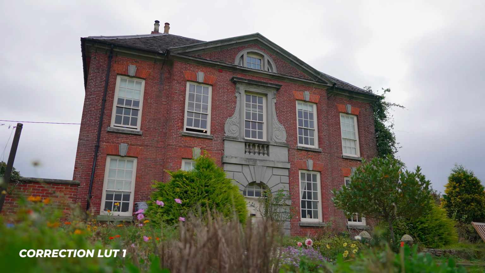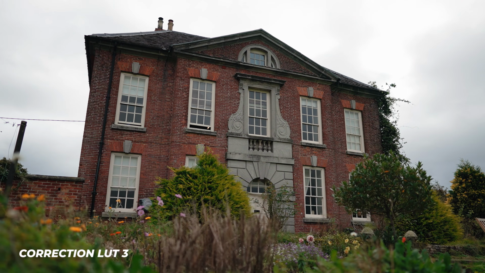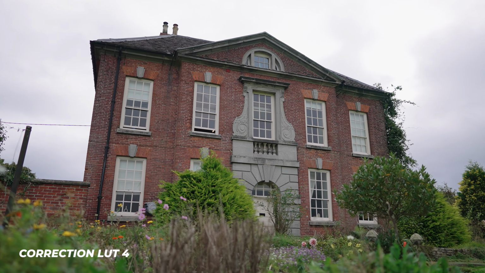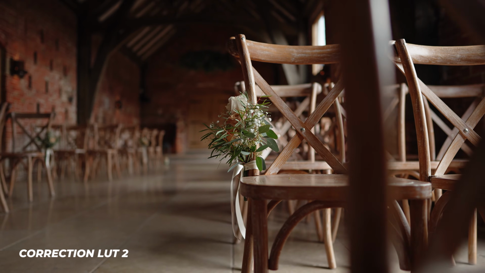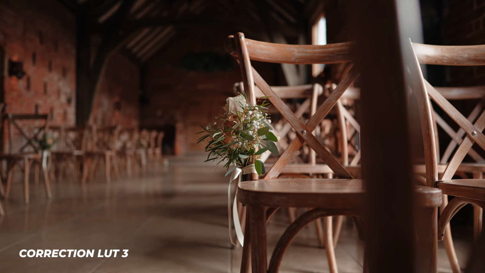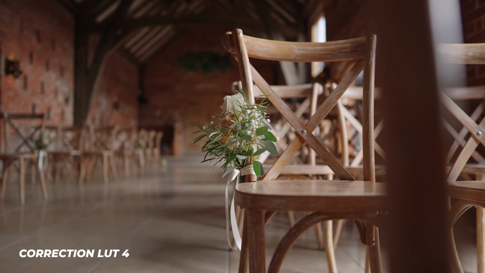Some may affect the skin tones in a really nice way, some may not, but the greens or the blues may look really nice in some others. And ultimately, it's a case of going through and checking to see which one gets you to a good starting point to then take your footage and grade it. Or if you want to bypass the whole correction LUT process, then you just need to learn how to process the footage to be able to correct it yourself from scratch.